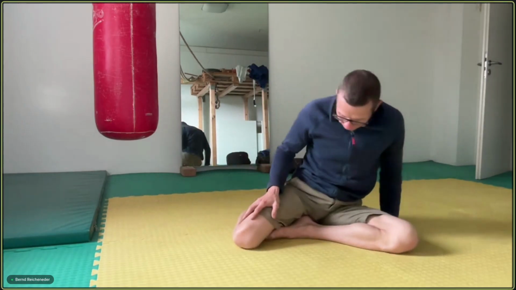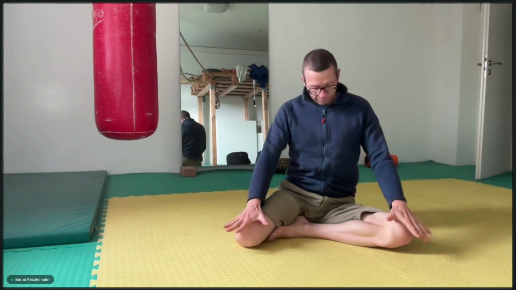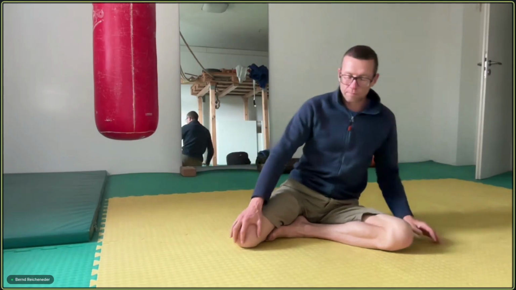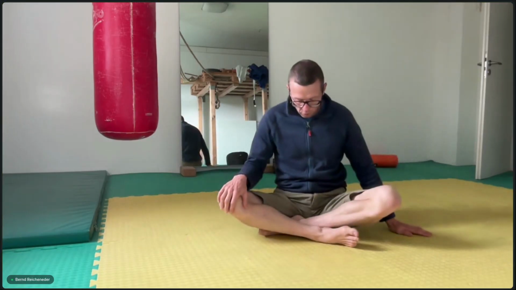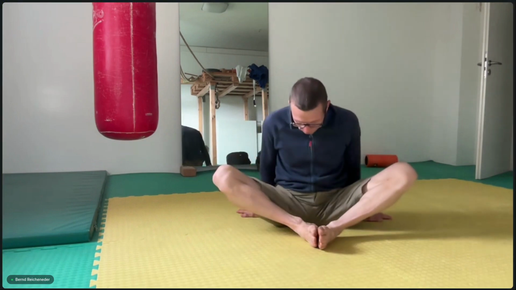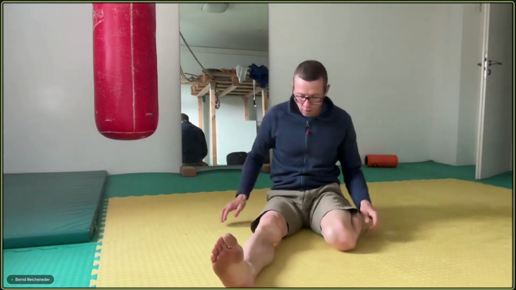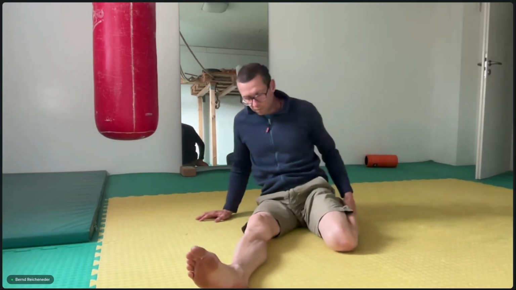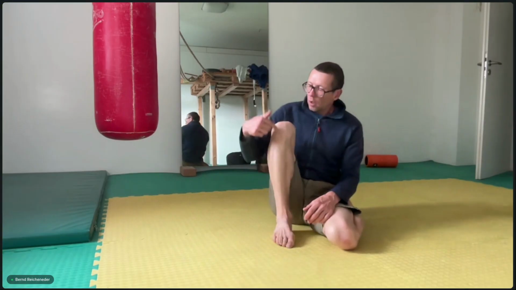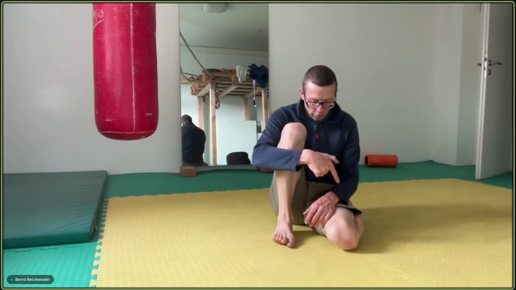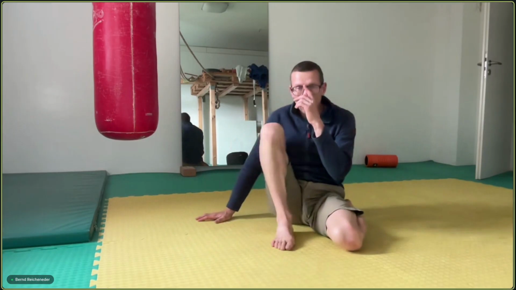Good, sitting. Side bend sit. Open cross sit. Open sit. Long closed half bend sit. Upright half bend, closed half bend sit. And so on. Yeah.